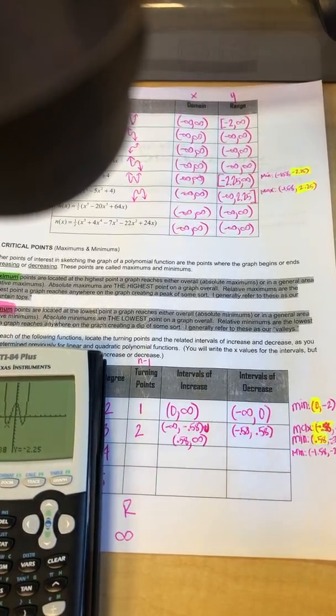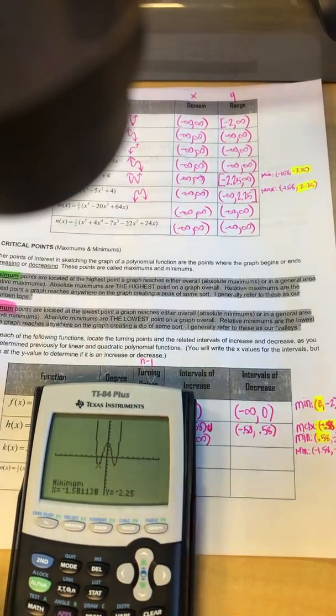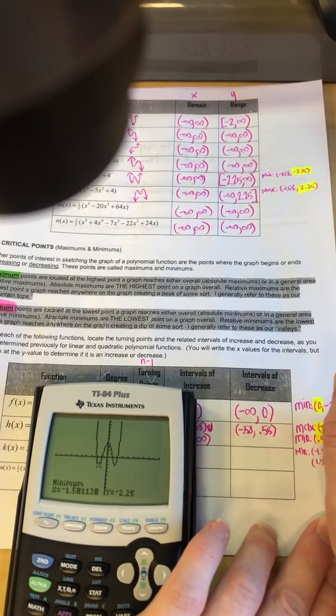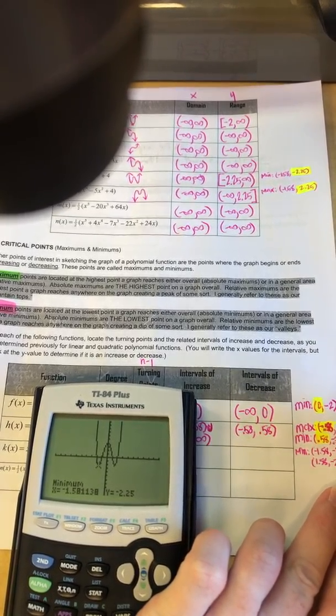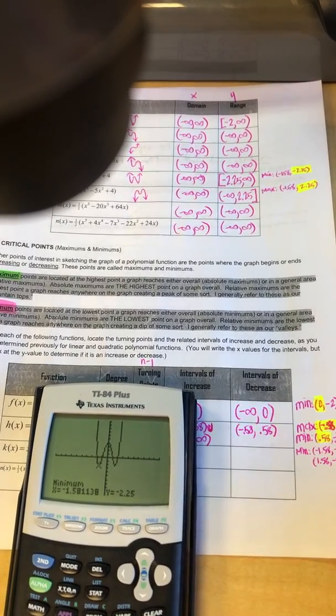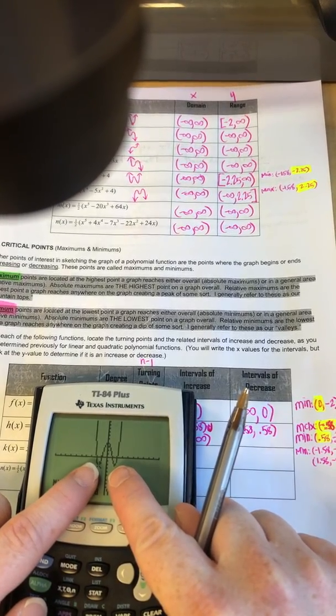Nope. Okay, so we already know, because this graph right here is symmetric about the y-axis, we should automatically know that the other minimum is going to be positive 1.58, negative 2.25. Okay, so that's got both of my minimums taken care of.